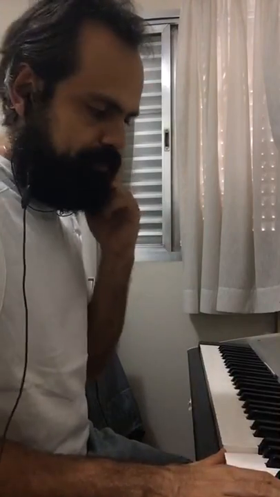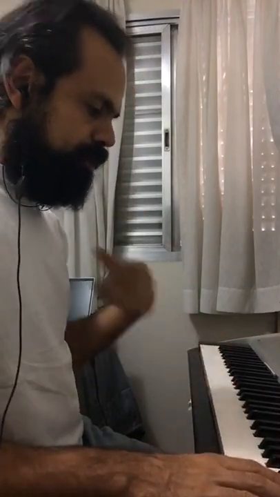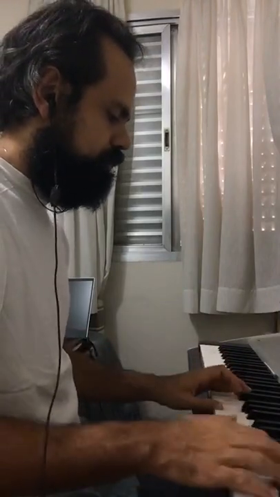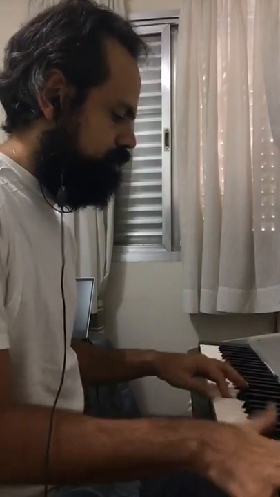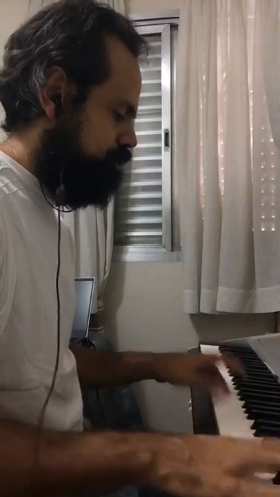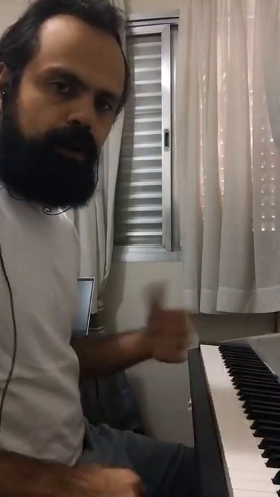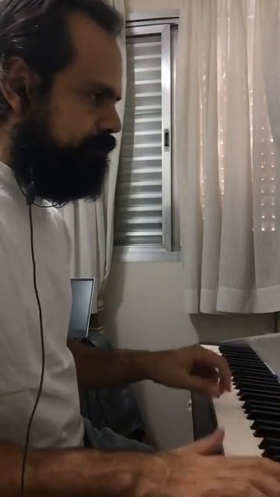Now we have the B section with repeated notes.